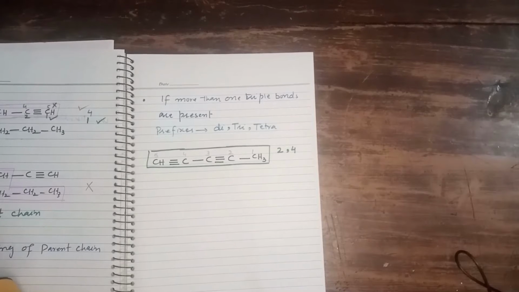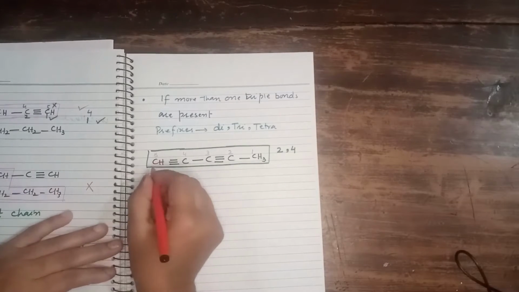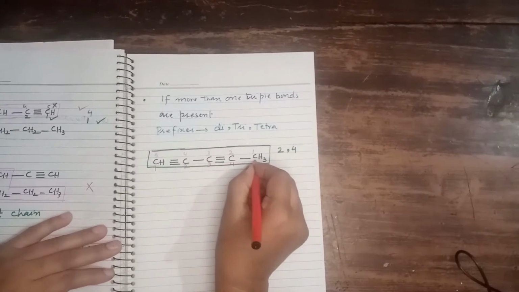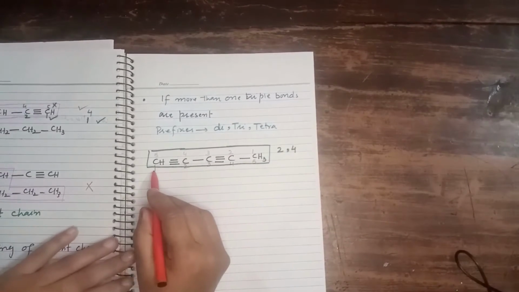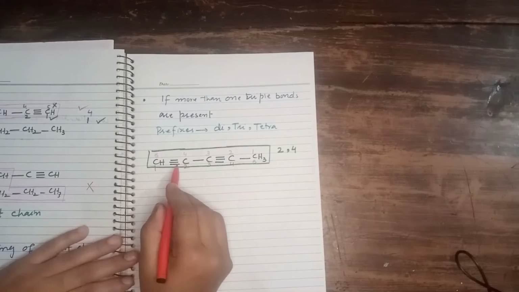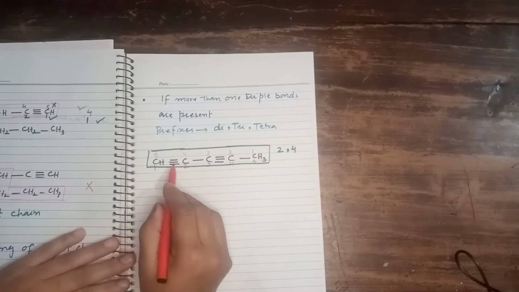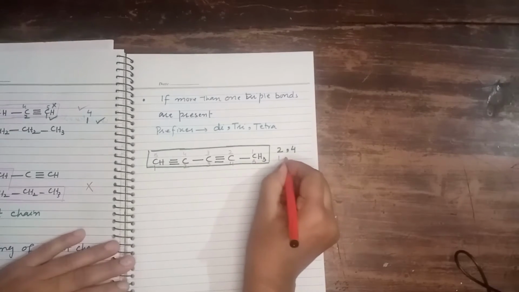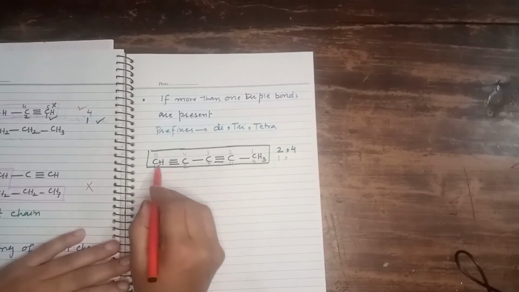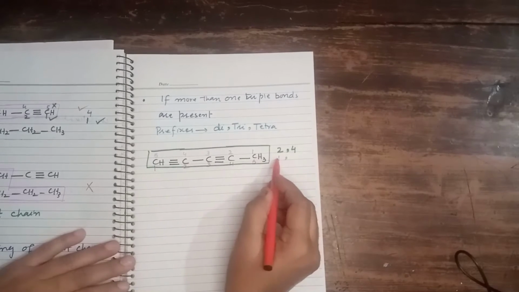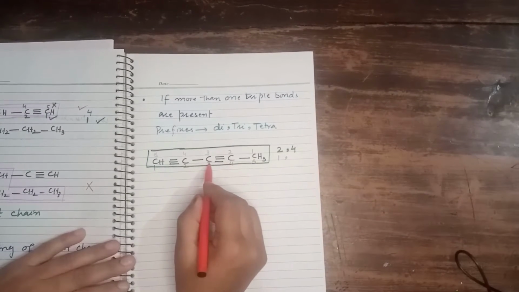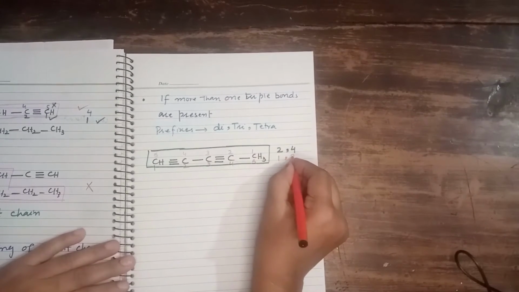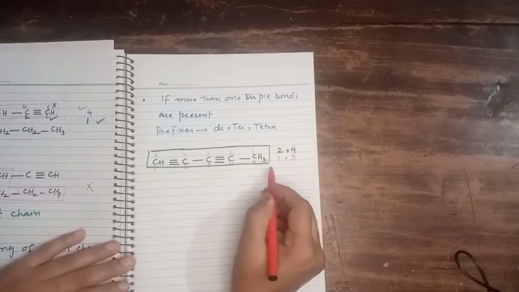Now if we do the numbering from left hand side, 1, 2, 3, 4, 5, what is the position of first triple bond? Yes students, it is present between carbon number 1 and carbon number 2, so we write here 1. Second triple bond is present between carbon number 3 and carbon number 4, right? So what is the position of second triple bond? It is present between carbon 3 and 4.